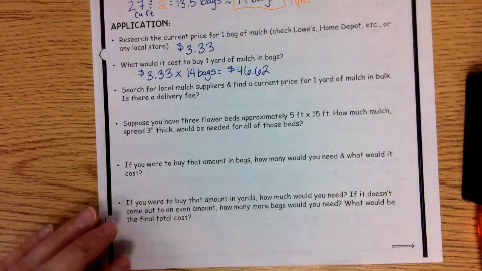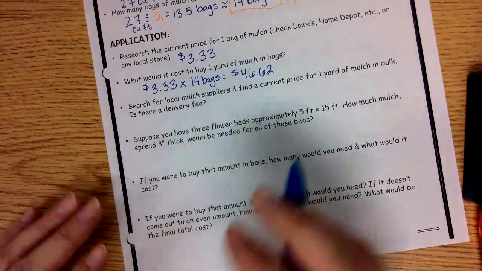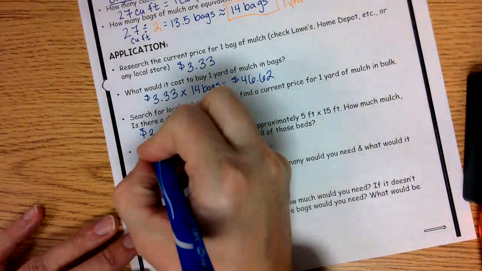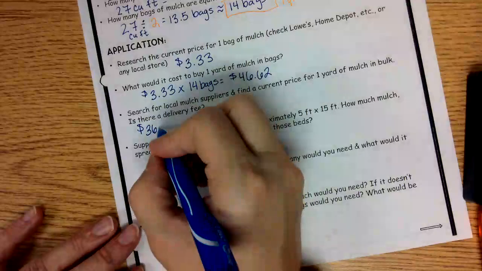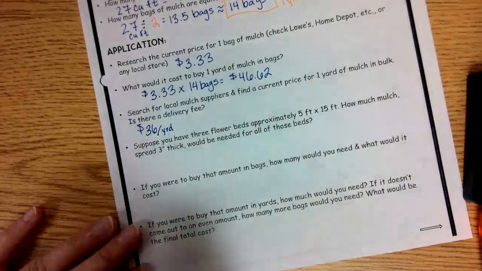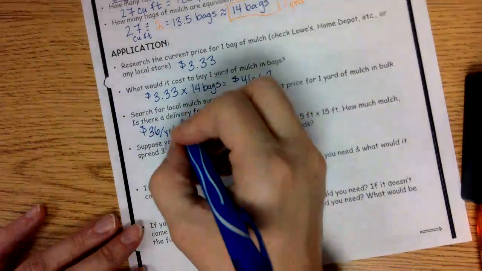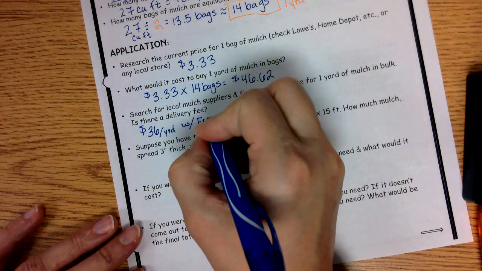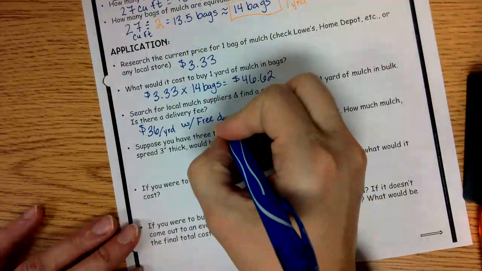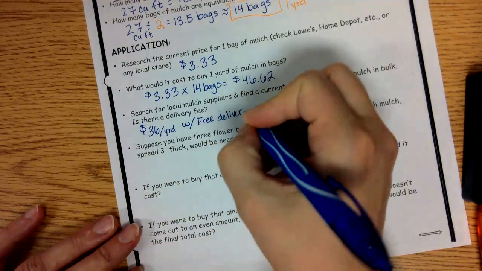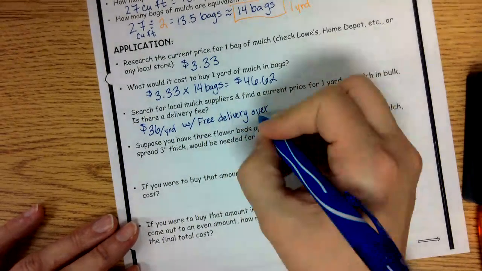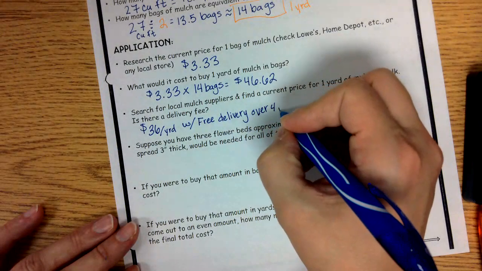What I have found is that typically, or at least at the spot I was looking at, a $36 yard of mulch comes with free delivery when you buy over 4 yards.